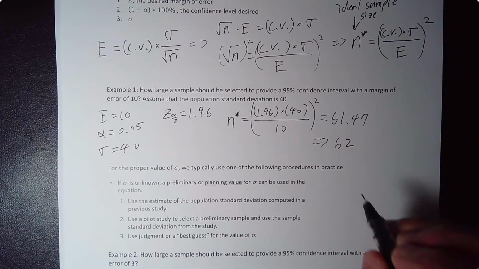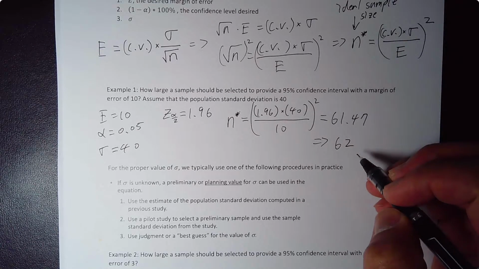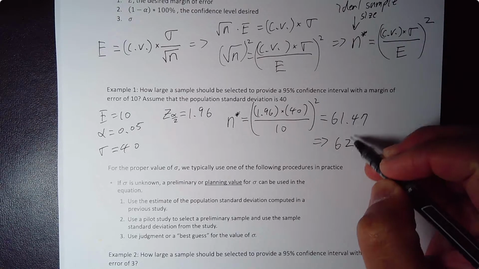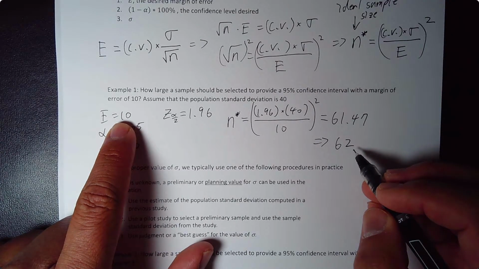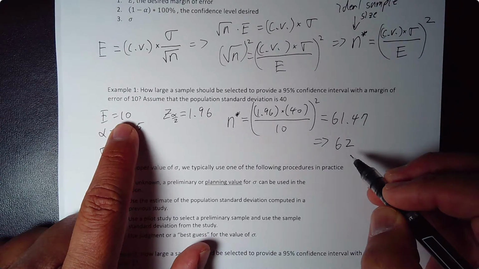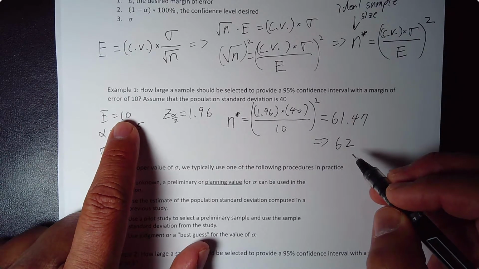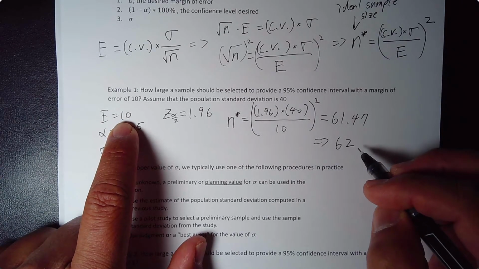Because if you round down, your margin of error will be too high. If I round up, the margin of error will be a little bit smaller than 10. If I round down, I run the risk of increasing the margin of error. This is the maximum margin of error that I'm willing to tolerate.